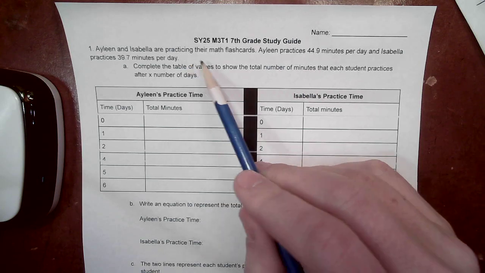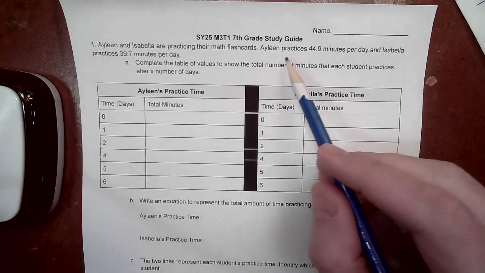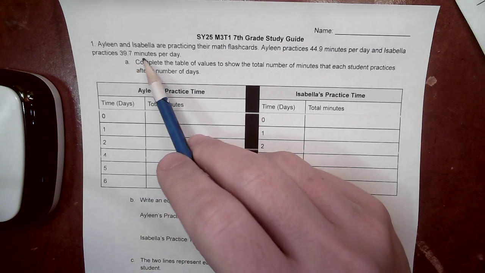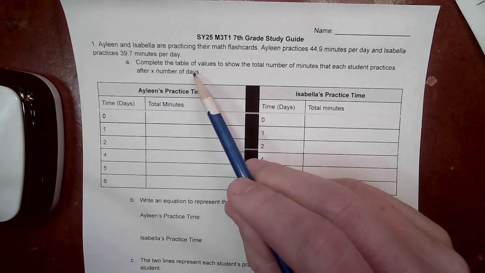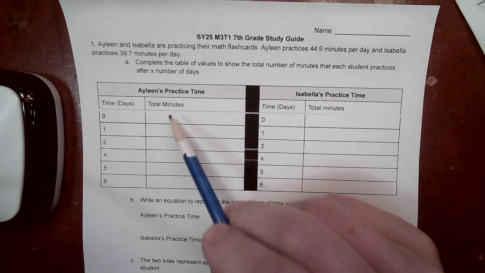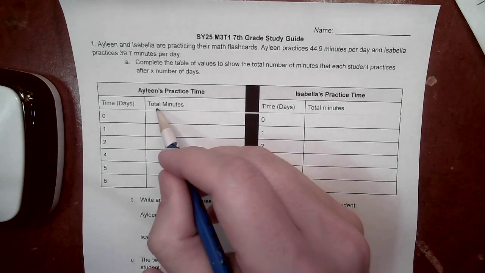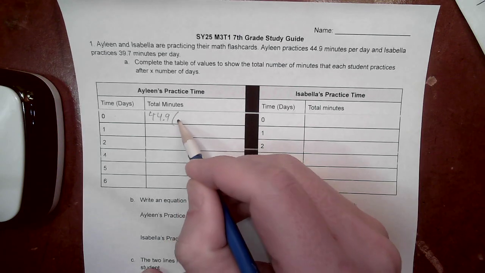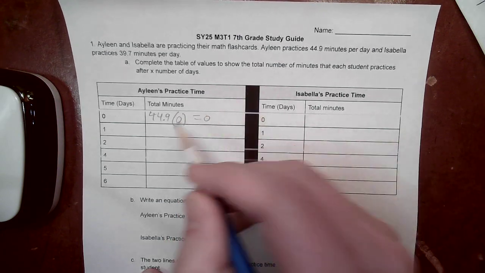Eileen and Isabella are practicing their math flashcards. Eileen practices 44.9 minutes per day. Isabella practices 39.7 minutes per day. So we need to use these inputs to show how much time they practice. So for each one, I'm going to multiply it by that number.